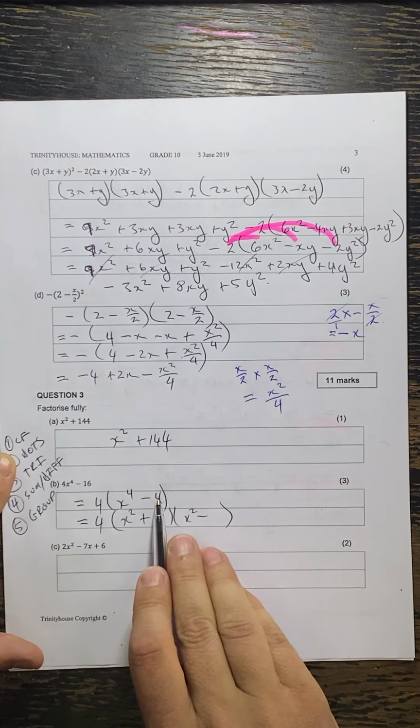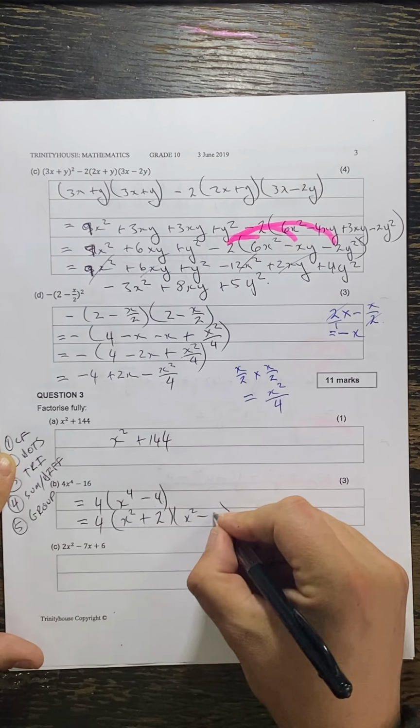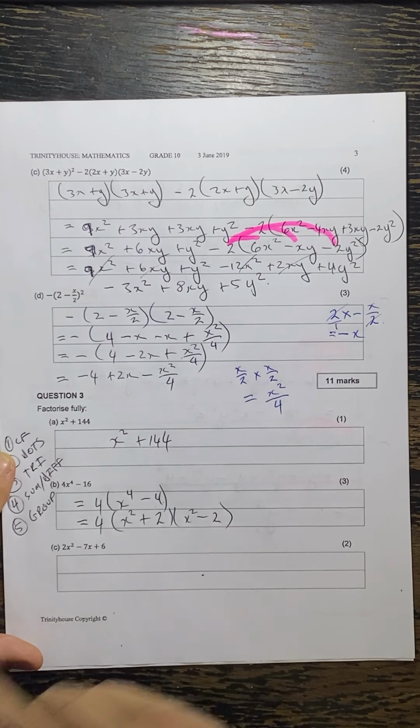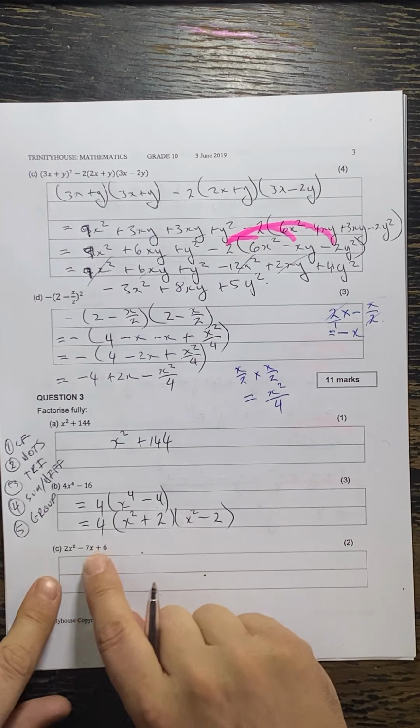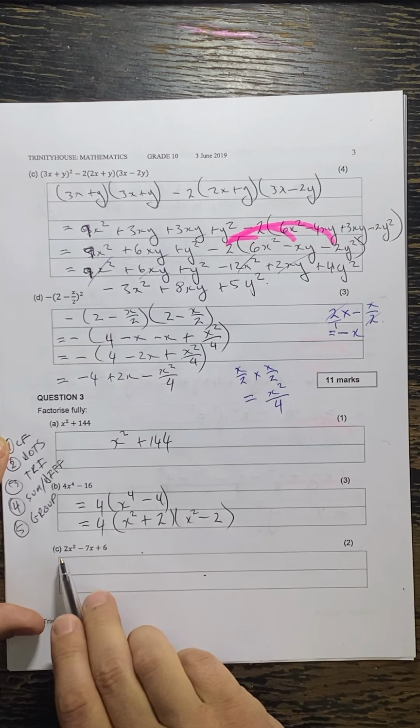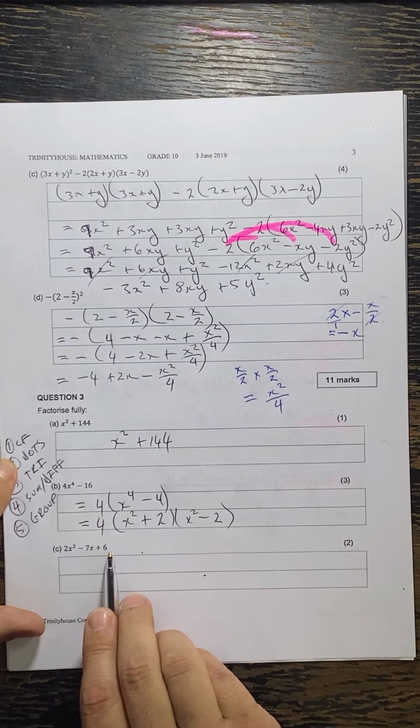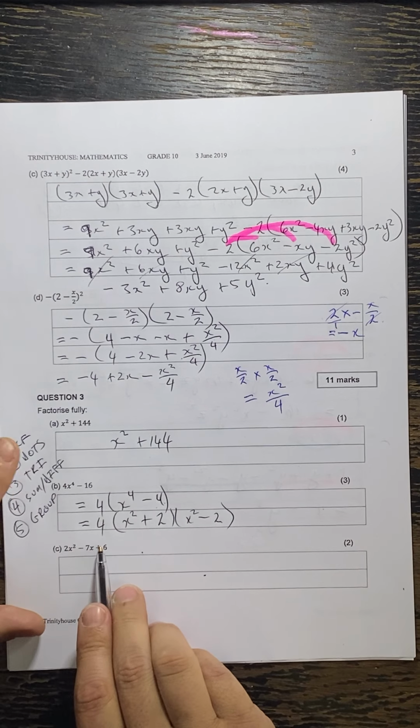What times what will give us 4, 2, and 2? And that is, we factorize that. Okay. Then going on to this one, common factor. There is no common factor. It can't be difference of squares because we have 3 terms. So it must be a trinomial.